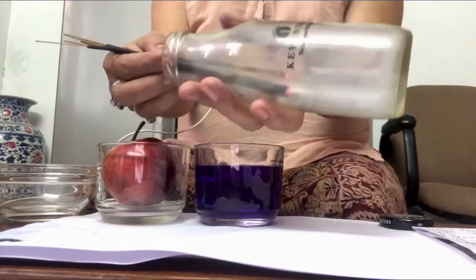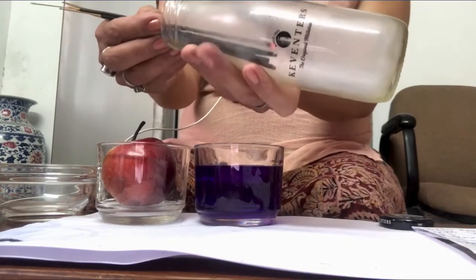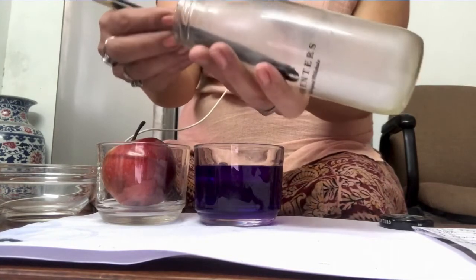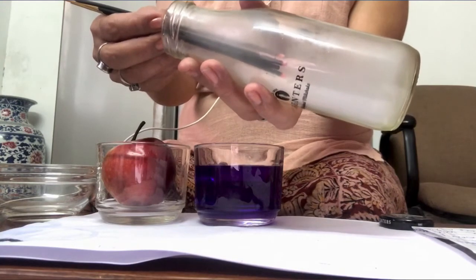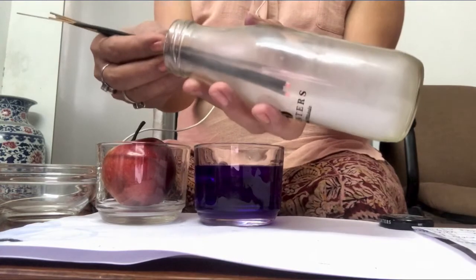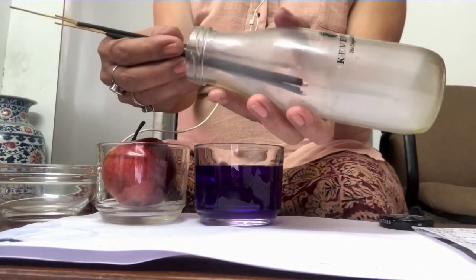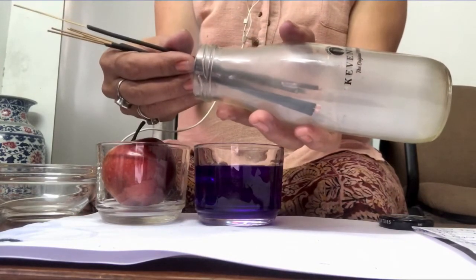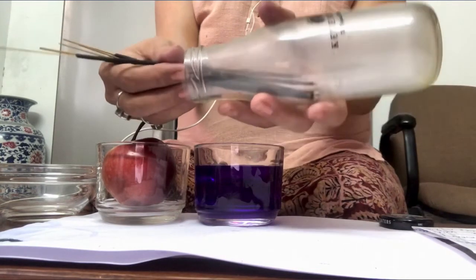You can see that the gas particles are taking the shape of this bottle. The gas particles expand and occupy the shape of the bottle without retaining its shape or size. They are moving into the air also. Look, with this smoke you can see that they are going out of the bottle.